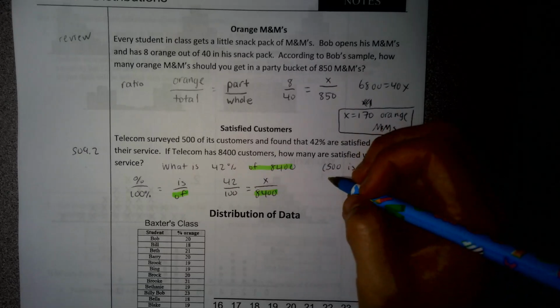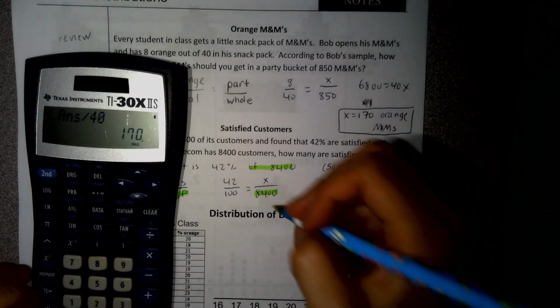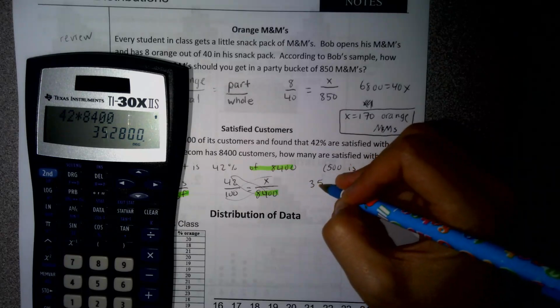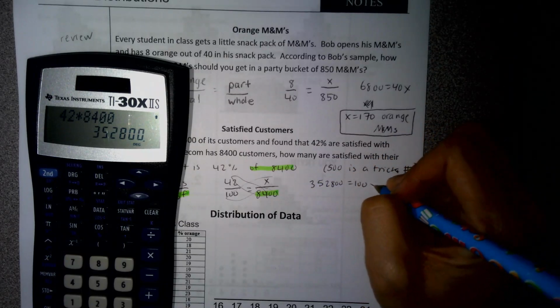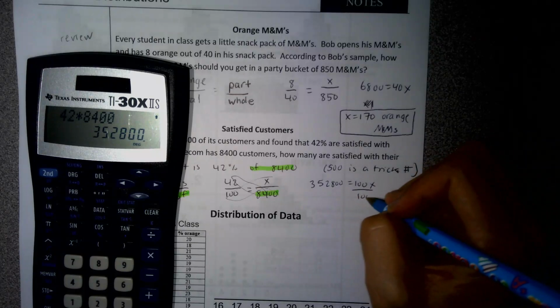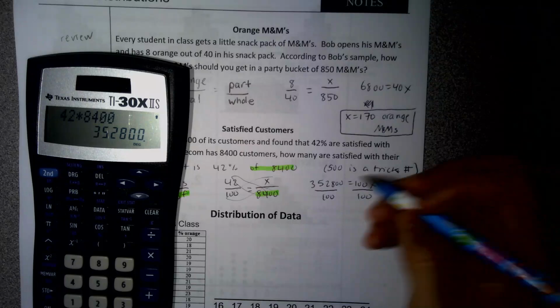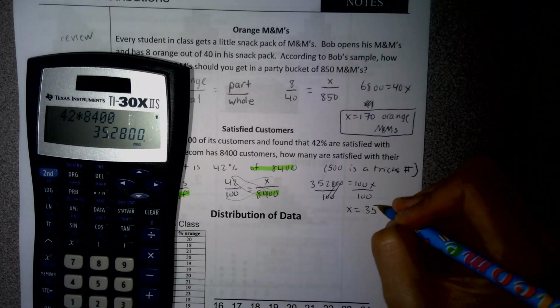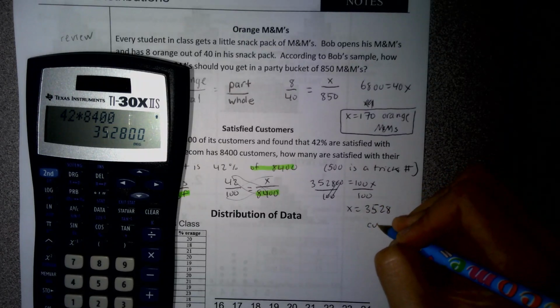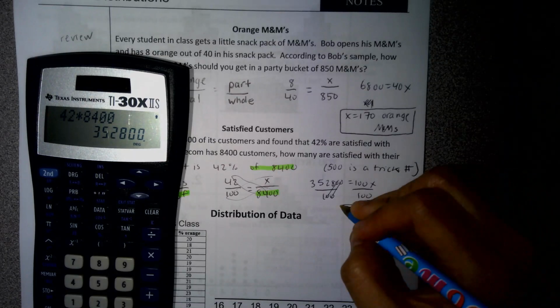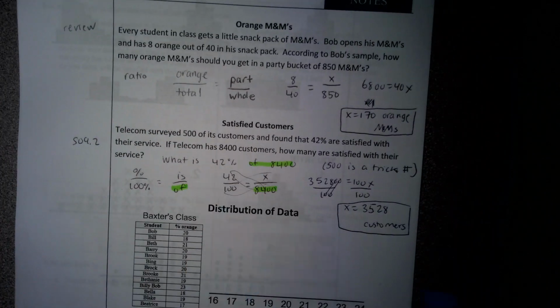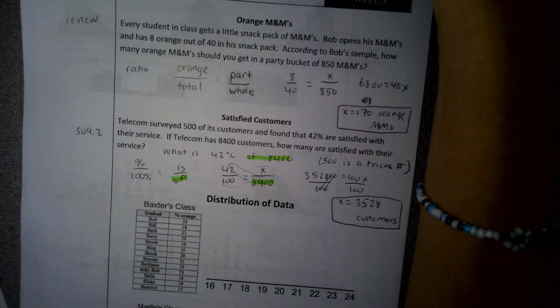Okay, so we're going to multiply with our calculator. Cross multiply, our favorite. 42 times 8,400, we're going to get a pretty big number. 352,800 equals 100x. Then we're going to divide both sides by 100, which means we can just cross out these two zeros at the end. So we get x equals 3,528 customers. So based on the survey, we're going to deduce that out of these 8,400 customers, about 3,500 are satisfied, which isn't that good, honestly.